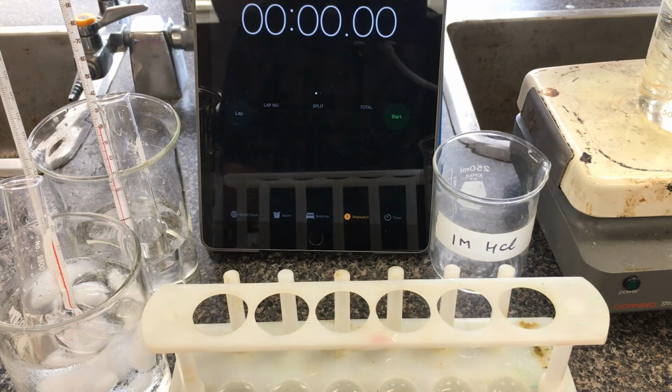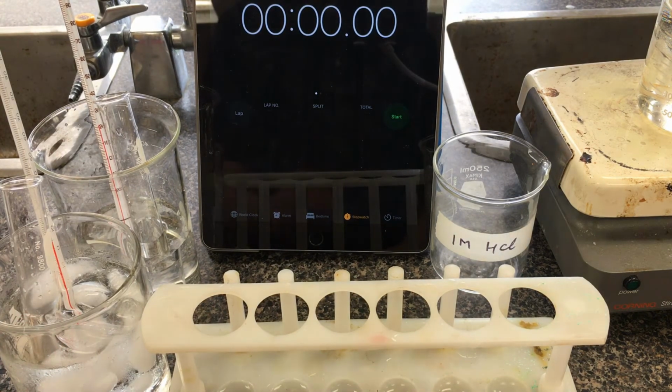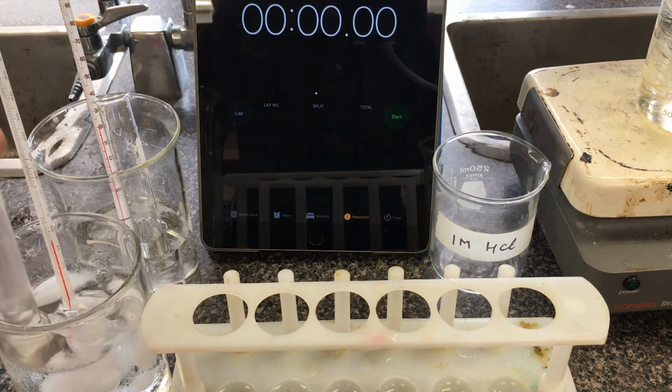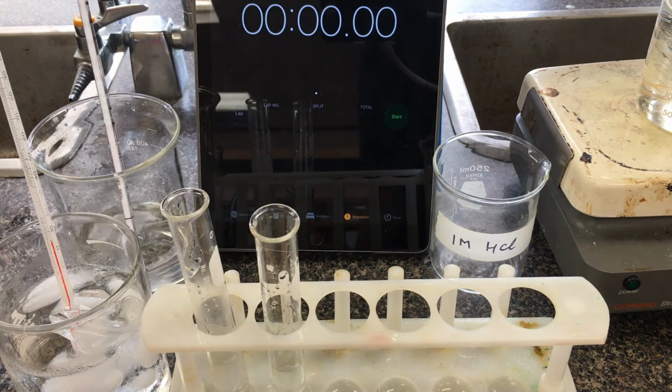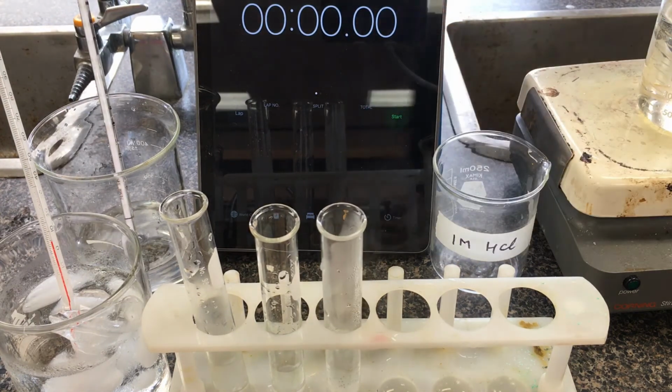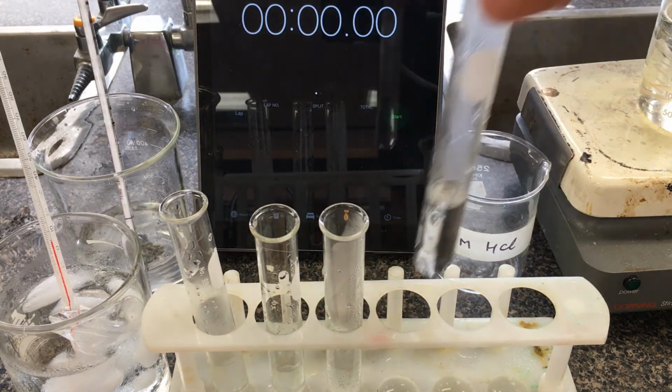I'm just going to pull these test tubes. They've been equilibrating in the hot water baths for a little while here. I'm going to line them up from coldest to hottest, and then I'm going to drop in our magnesium. So we have our cold water bath. I have one that's warm. This one here is slightly hotter. And our last one here, which is our boiling one.